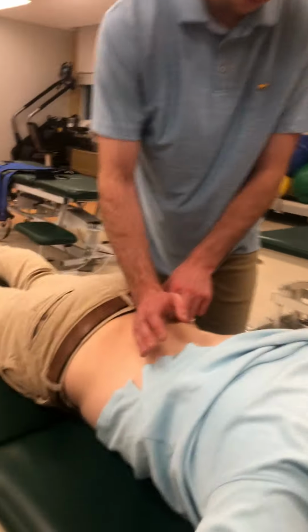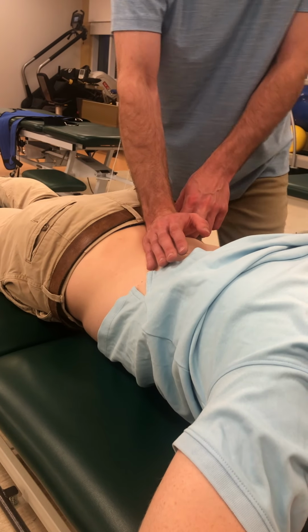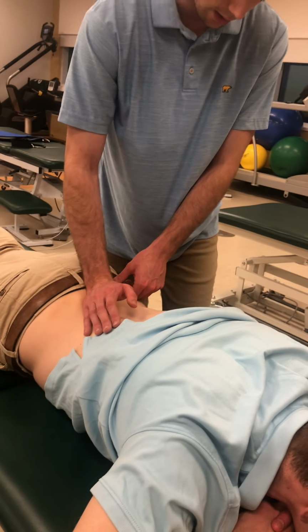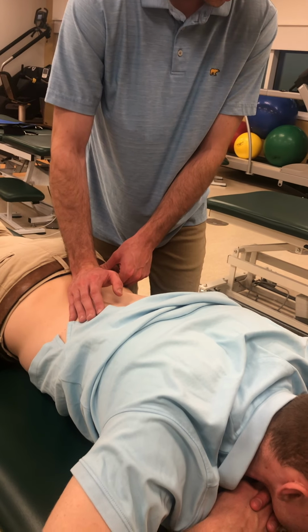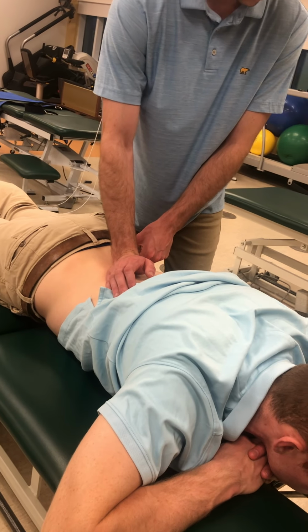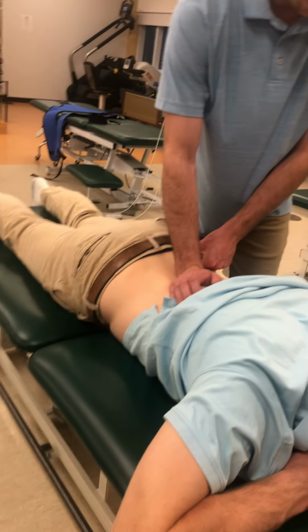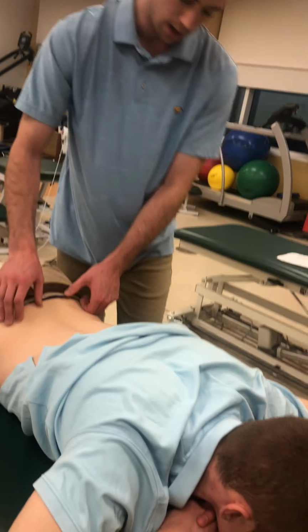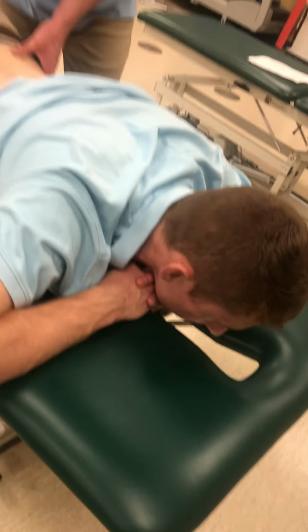This time I'll go off to one side and do a unilateral facet joint PA. So that's L5. Any symptoms? No. L4, any symptoms? No. L3, any symptoms? L2, any symptoms? No. And L1, any symptoms? No. Okay, now I'll go ahead and do the other side.